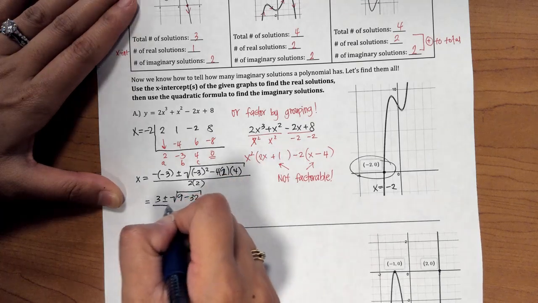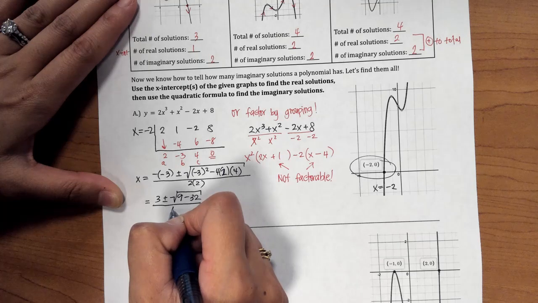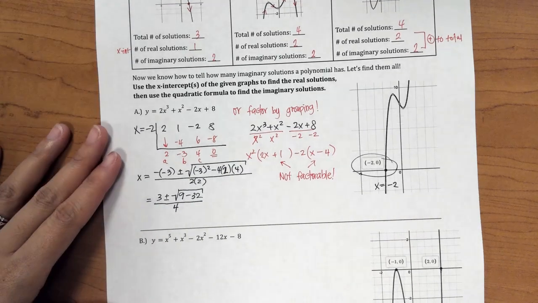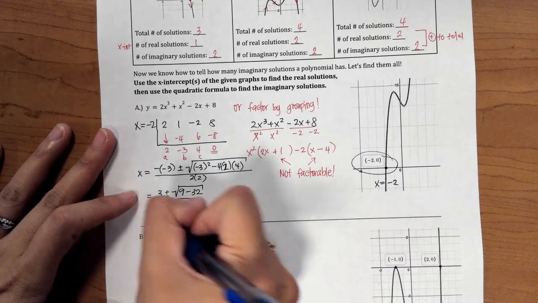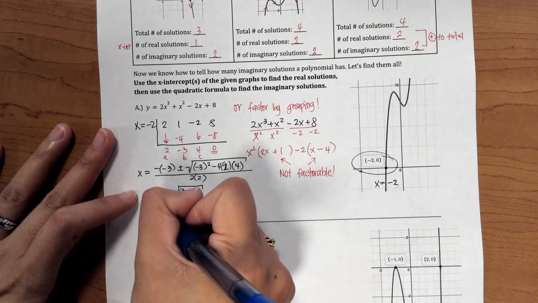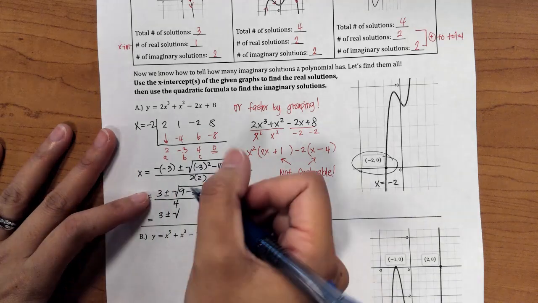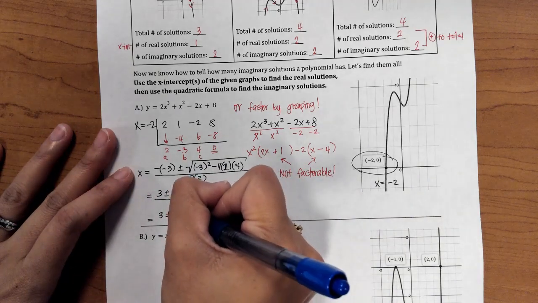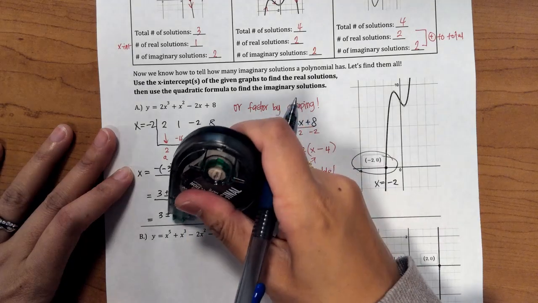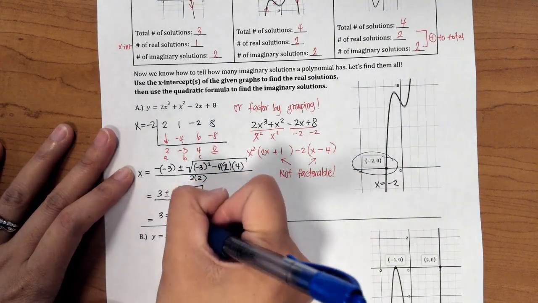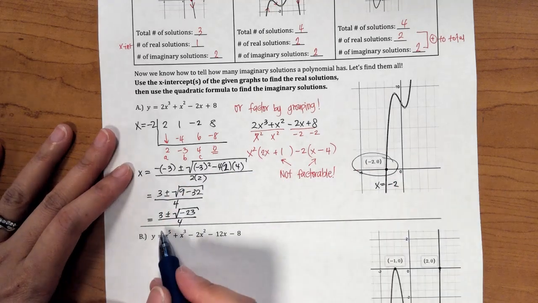Okay. So if this is the case, notice that we're heading into negative territory. That'll be -23. Horrible negative spot. All over 4, and that's your imaginary solution.